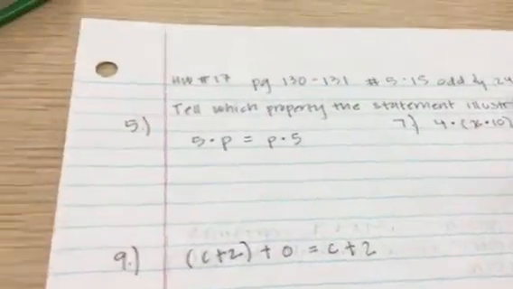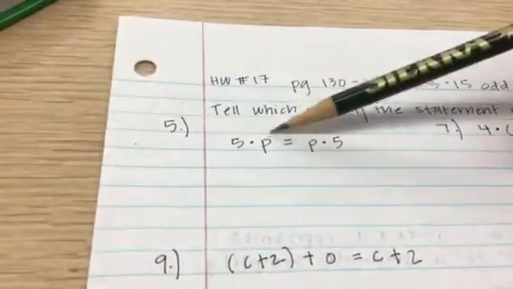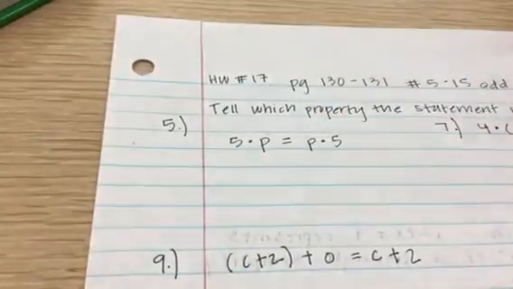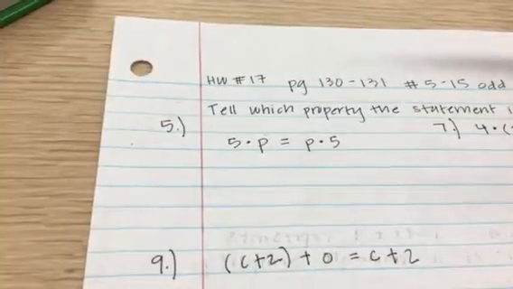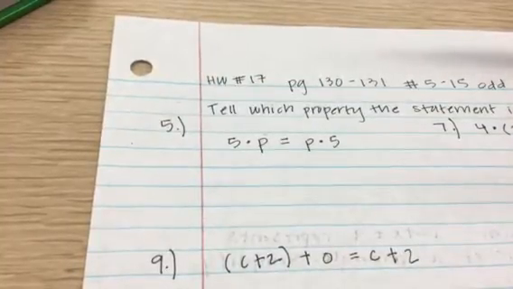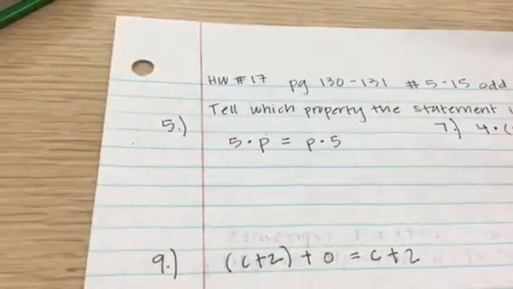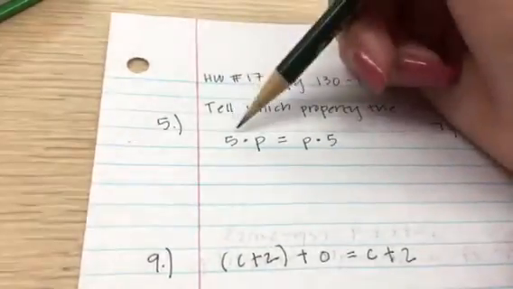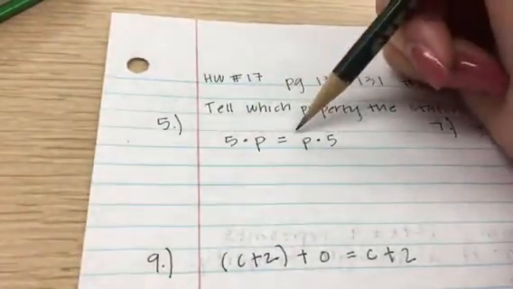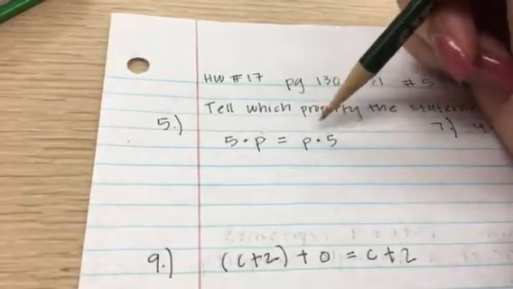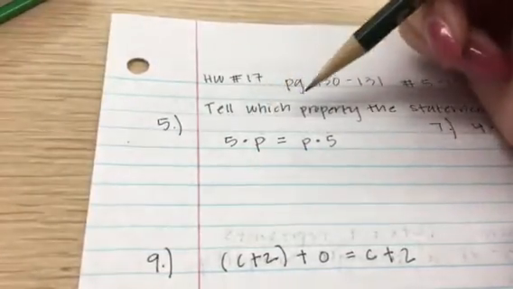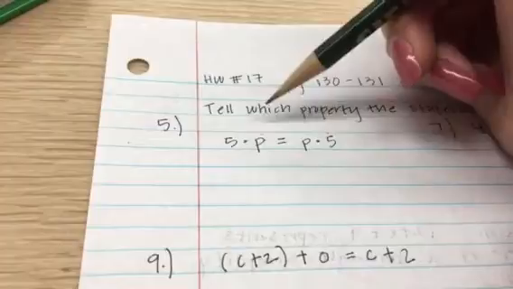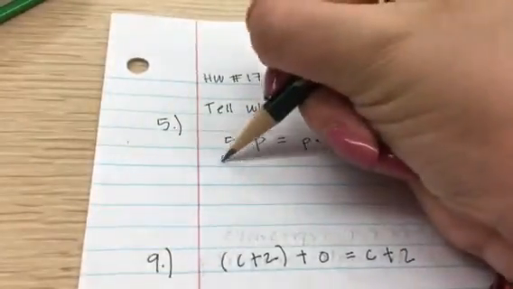And number 5, we have 5 times p equals p times 5. We learned about 3 different properties, one being the commutative, the other being the associative, or actually 4. And then the addition property of 0 and the multiplication properties of 0 and 1. But if you notice, we have 5 times p, and the only thing that happened on the right hand side is that we switched the numbers, being p first times 5. So whenever you switch the order, but the answer or the product does not change, that would be the commutative property.